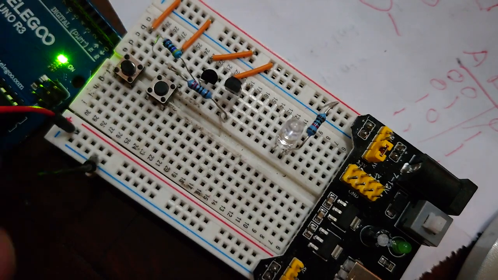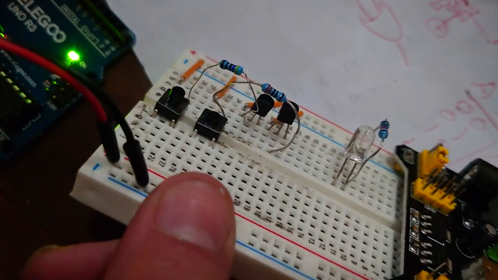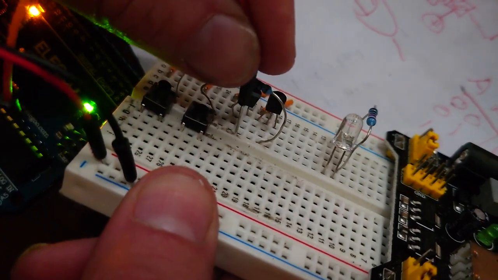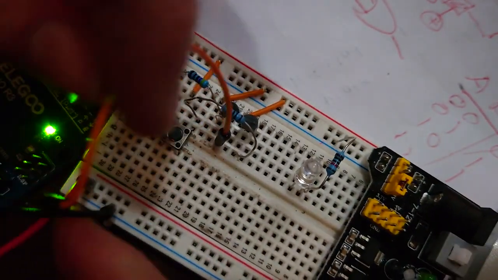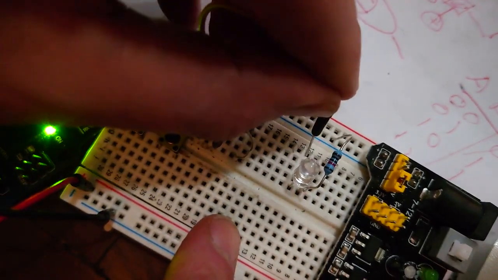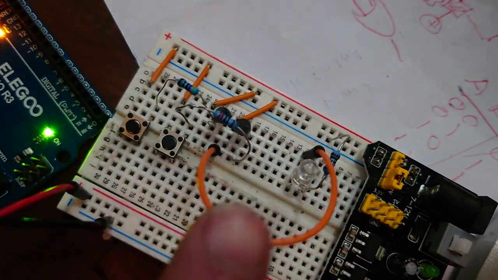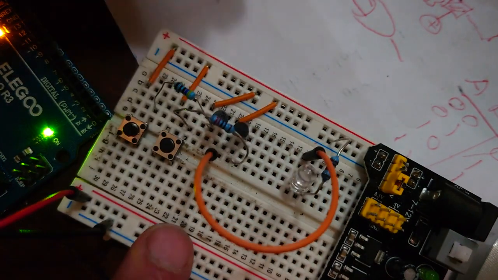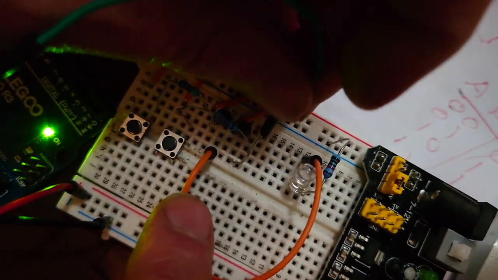So I'm going to go from the rightmost leg of the transistor and into the positive of the LED. Again, hopefully it won't be too messy. That's the big trouble with these kinds of wires, they kind of get in the way of you seeing what's going on. And then I'm going to do the same on the other side.